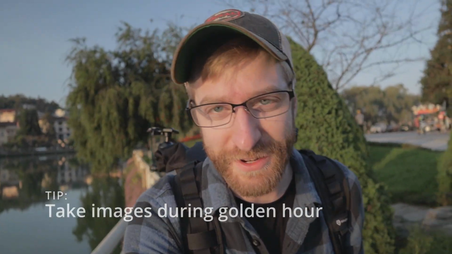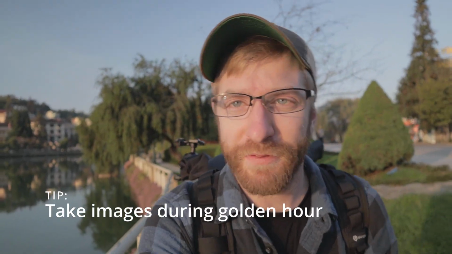Then another super obvious tip would be make sure you're photographing during golden hour. That'll be right before sunset and right after sunrise. That's when the light is most balanced and not that harsh, and you get some really great pictures from that time.